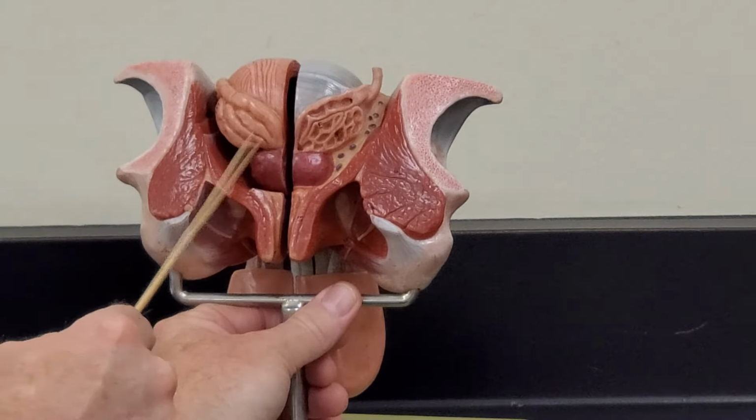You can see the corpus cavernosum, the corpus spongiosum. You see the bladder with the cremaster muscle and the rugae. You can see the prostate with just a little tiny piece of the ejaculatory duct there. You can see the penile urethra. So you can see a lot of the same structures that you see on the other two models, but it shows us some more three-dimensional analysis.